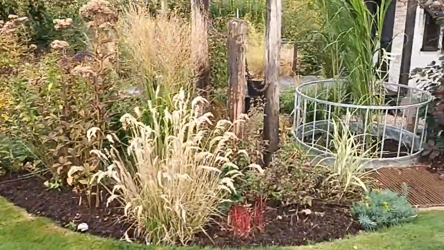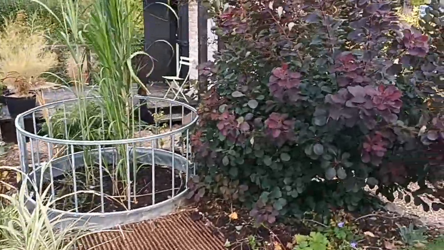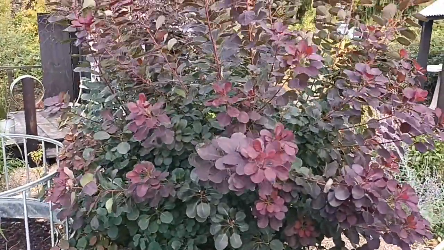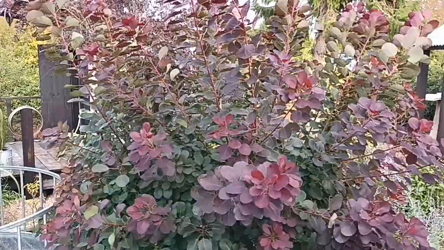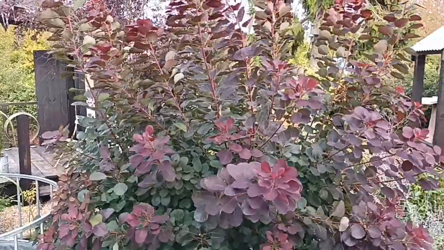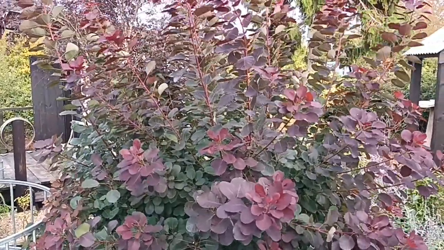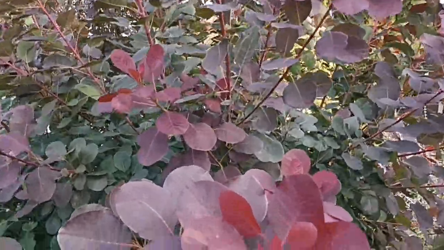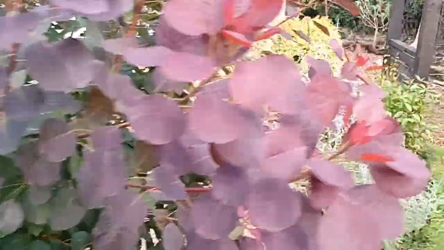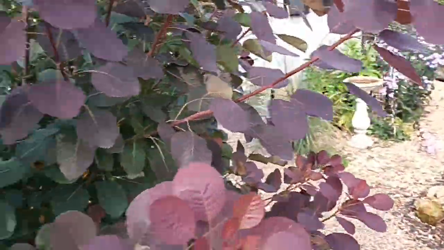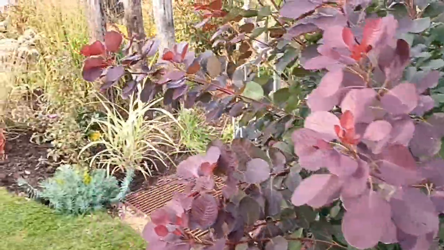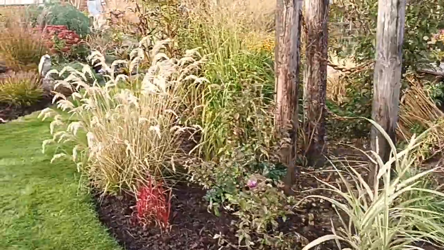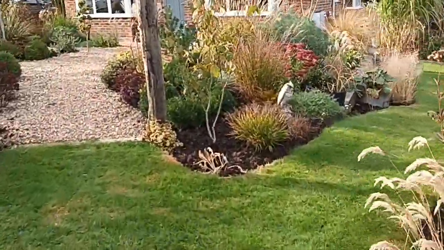So lots of plants don't do it, and lots of plants do. This particular one is Cotinus, and this has a wonderful orangey, reddy display once it gets going. Once it starts taking back that chlorophyll, it will look absolutely fantastic, and it has all different shades, that particular one.